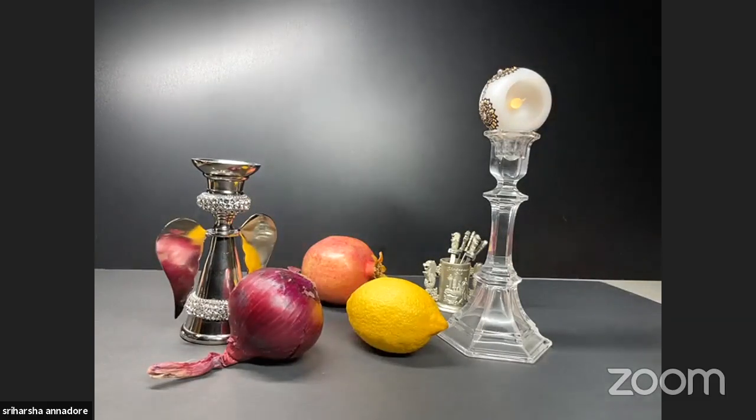Okay, any questions? We wanted to see reflective surface. Means any glassy, metallic.